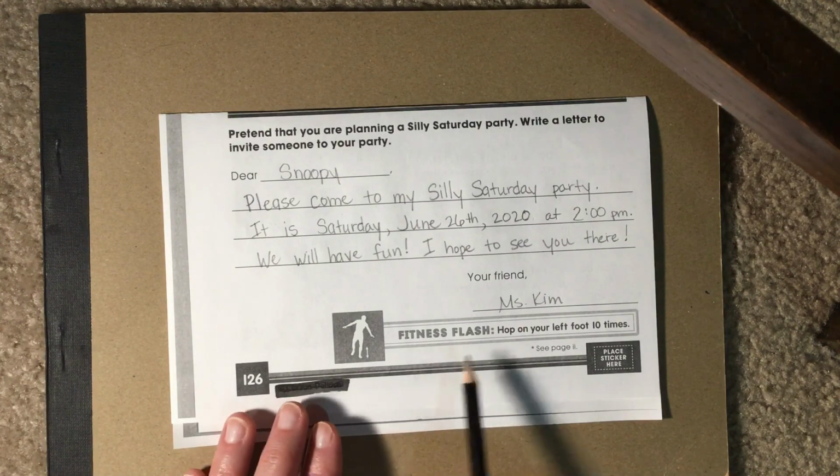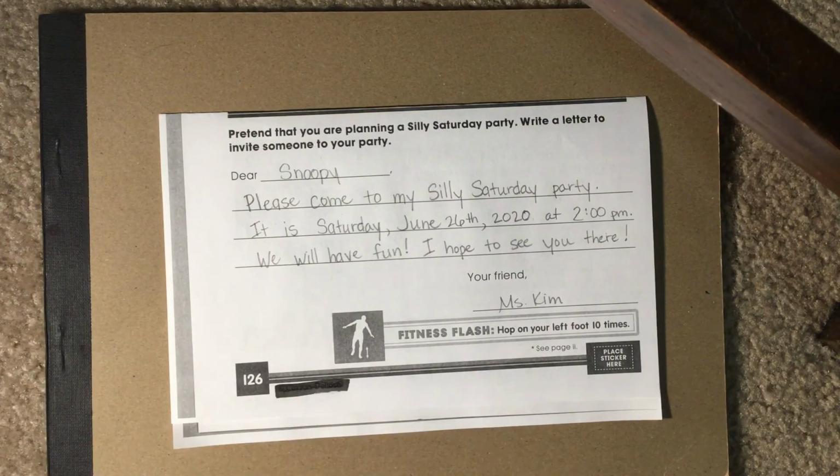And you have a little fitness challenge there. You can try to hop on your left foot 10 times if you would like to try that. It's always a nice break to get your blood moving and get your brain awake.